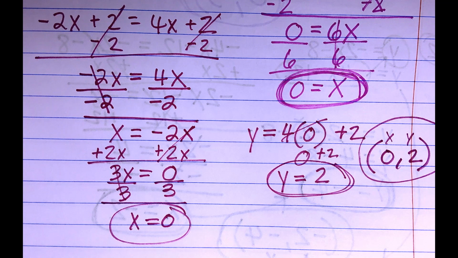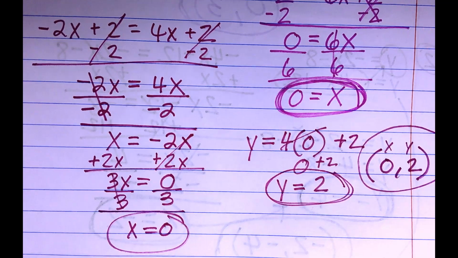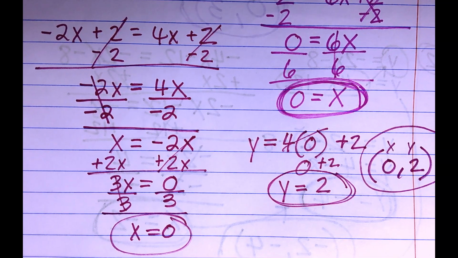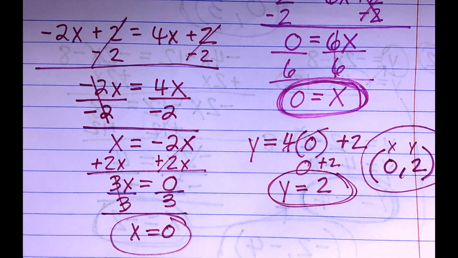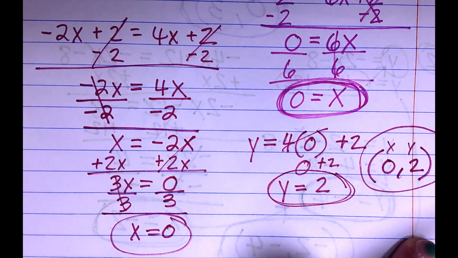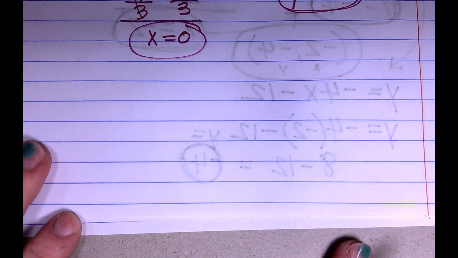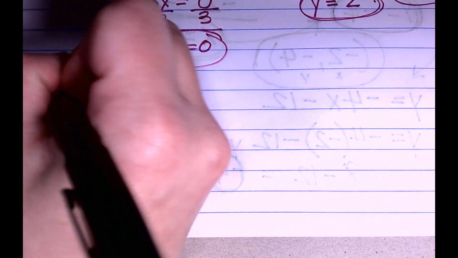Okay. Then we got one more, number 4. Can I move this? Okay. You still looking at this, Misty? Or do you have a question? Okay, perfect. All right, so last one. See if I can fit it on here.